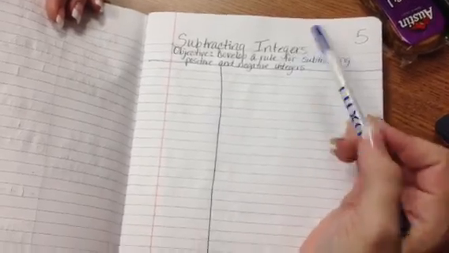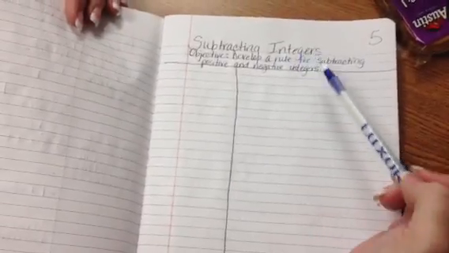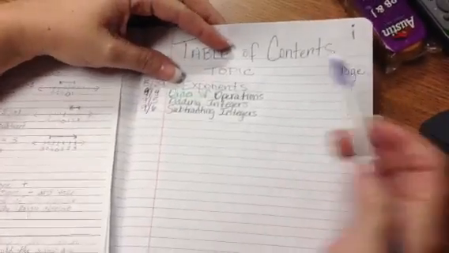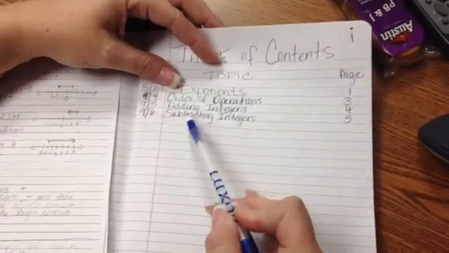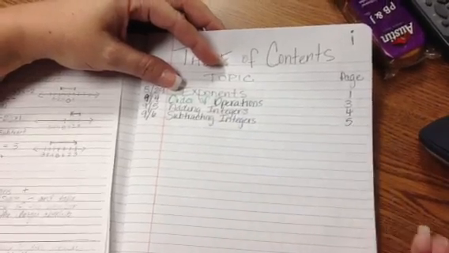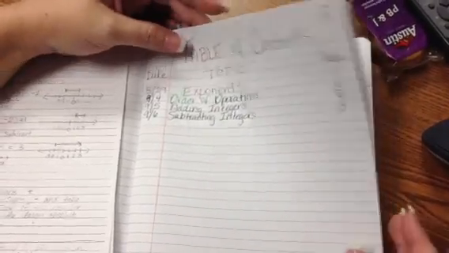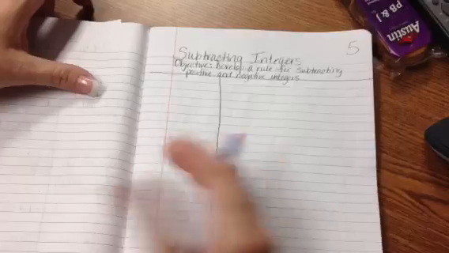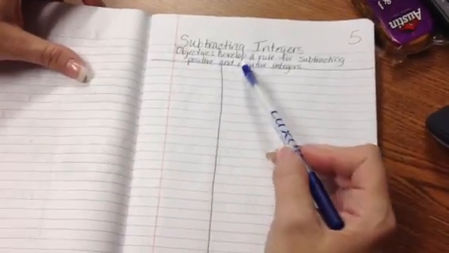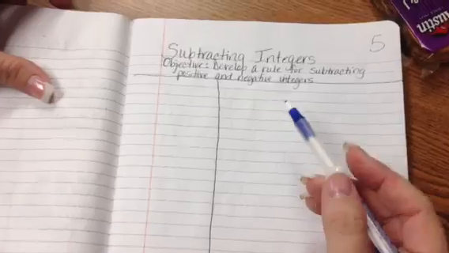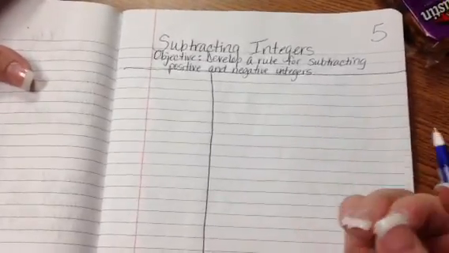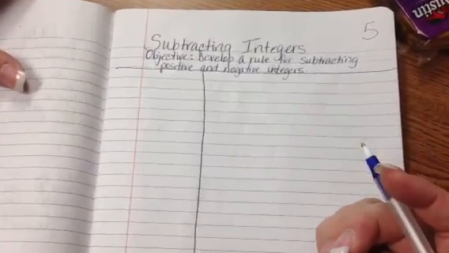So today we're going to take notes on subtracting integers. Again, you want to check your table of contents. Tonight's homework is September the 6th, and it's subtracting integers, and this is going to be on my page 5. Yours may be a little different. So our objective for subtracting integers is to develop a rule for subtracting positive and negative integers. Your goal is to find the patterns, what's actually going on here.